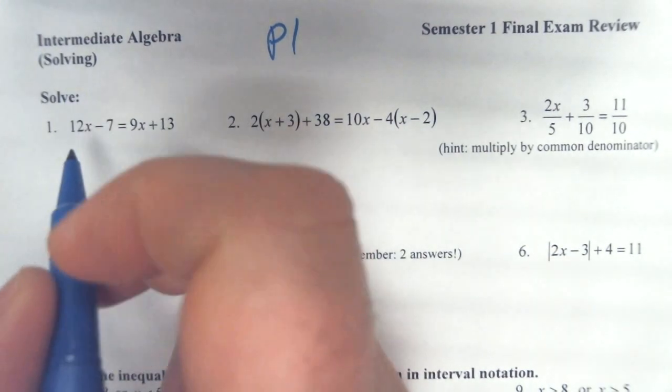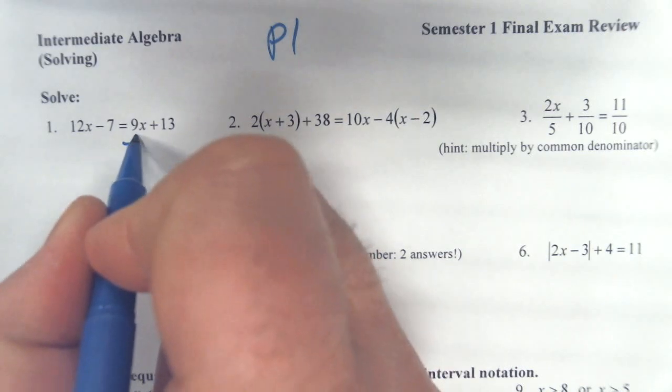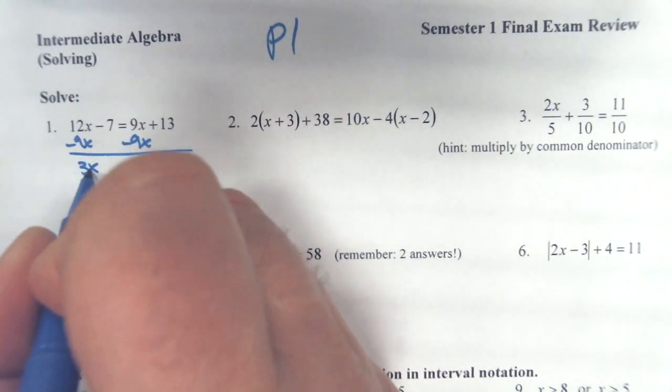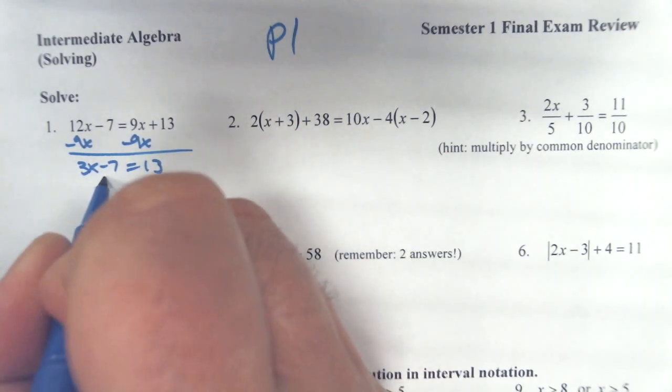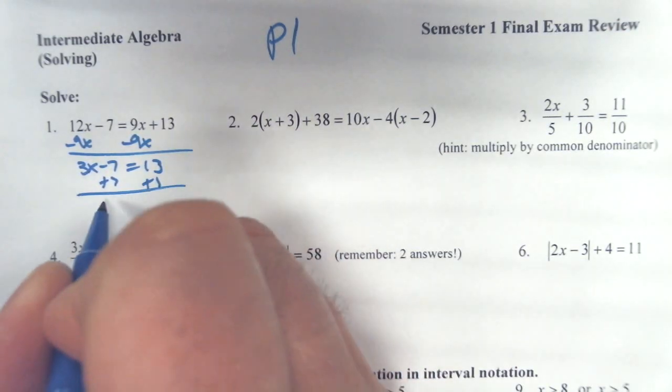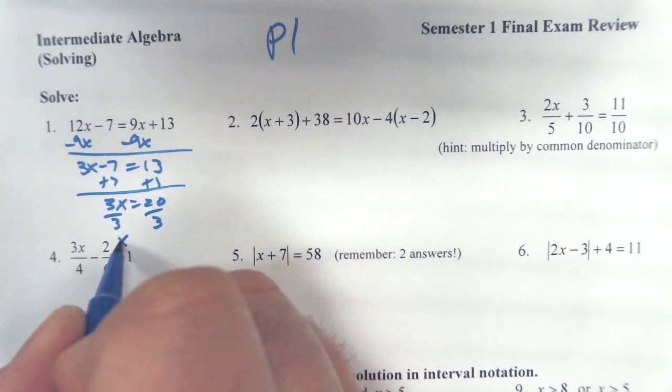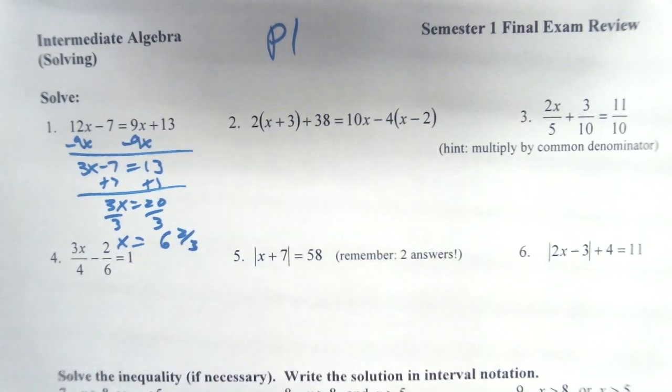The first question on our final review is just to solve the equation, so I'm going to subtract 9x from both sides, and I get 3x minus 7 is equal to 13. Adding 7 to both sides, I get 3x equals 20. Dividing by 3, I get x is 6 2/3.